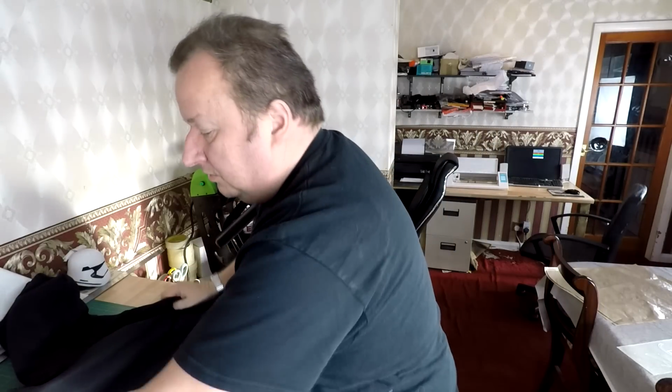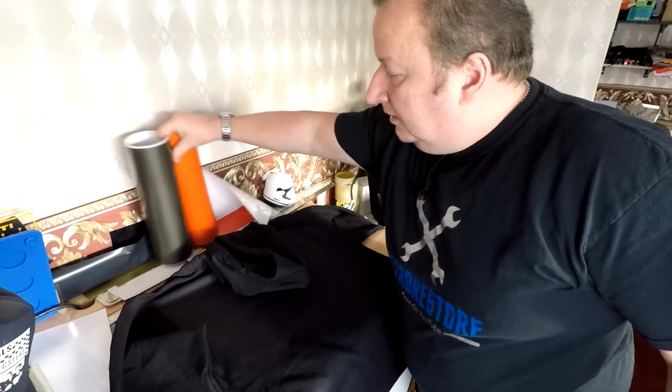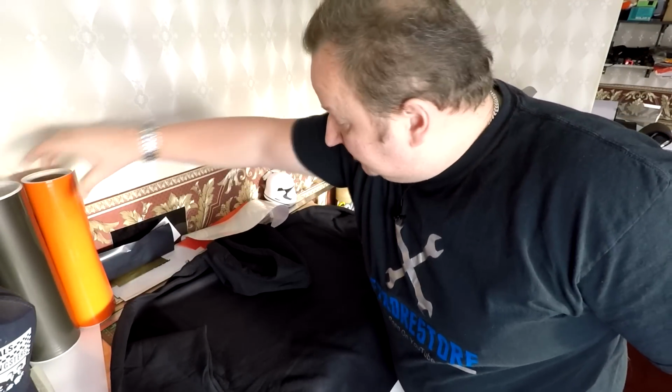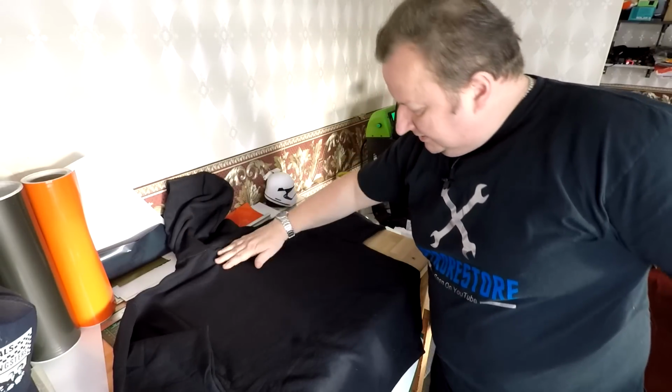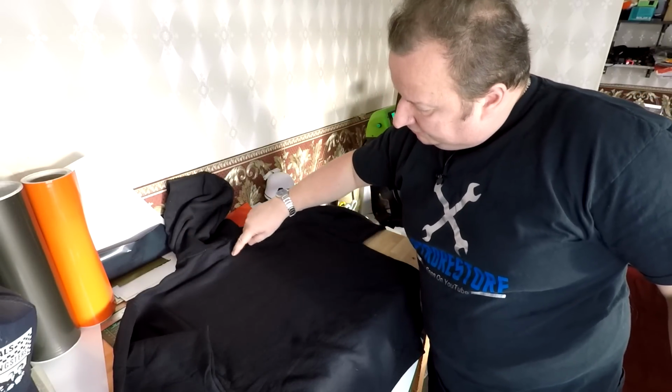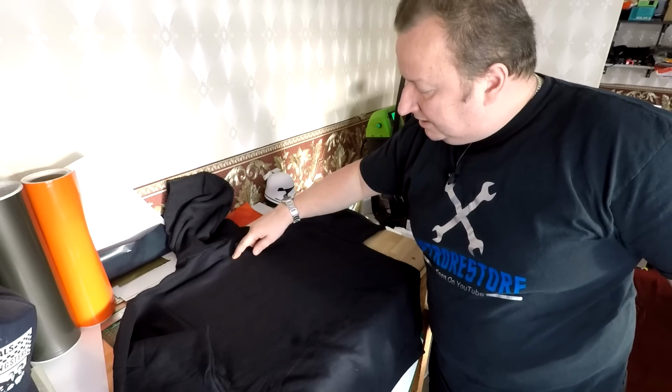So if I lay this on the worktop now, I'm sorry about the poor light here, only I've lost the bulb out above my head just before I started filming, so that's the reason why it's a bit dark here. But I can see, you probably can't see it, a line right down the centre of the garment, on the back of the garment there.